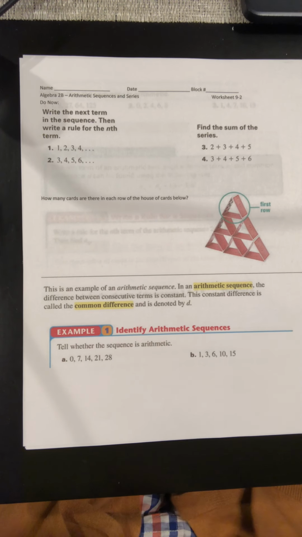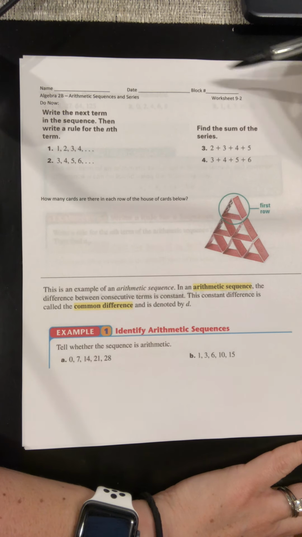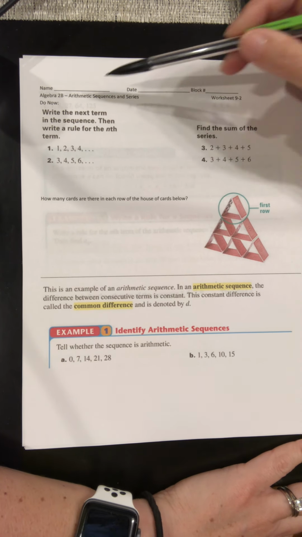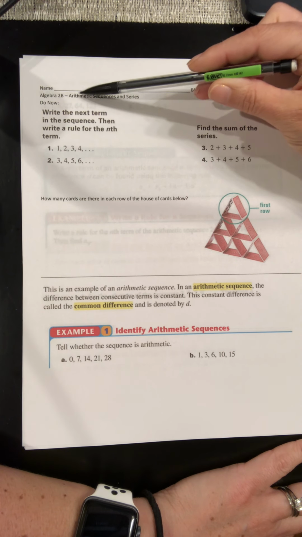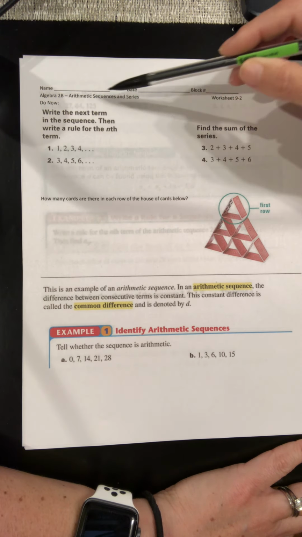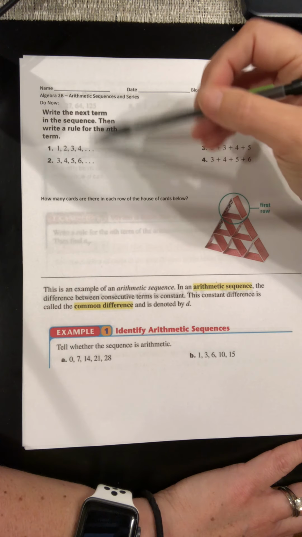Alrighty, so we are working on arithmetic sequences and series, okay? So the way you pronounce that again is arithmetic, okay? Not arithmetic, arithmetic, okay? Sequences and series. We're on worksheet 9-2, okay? I do have a do now here, all right?